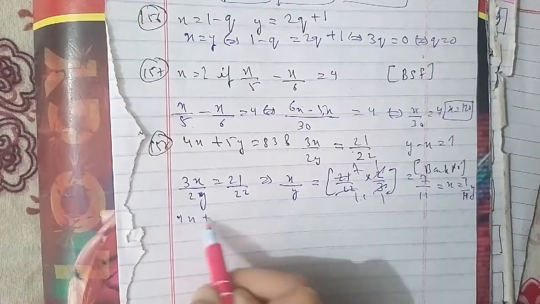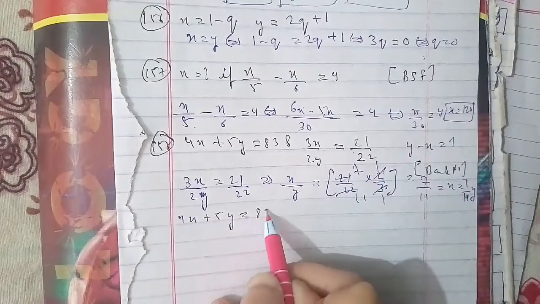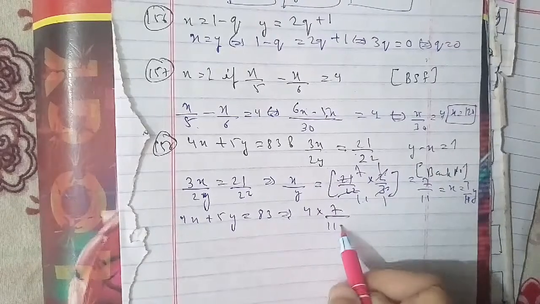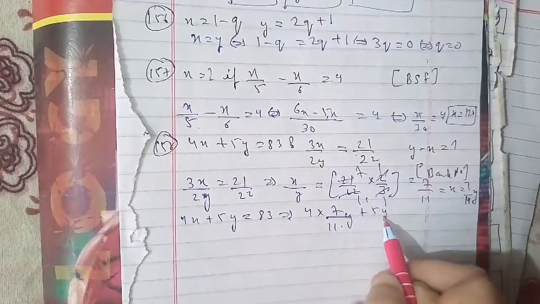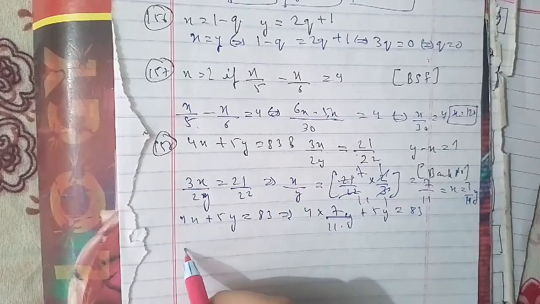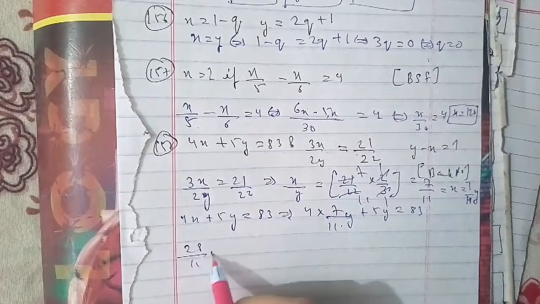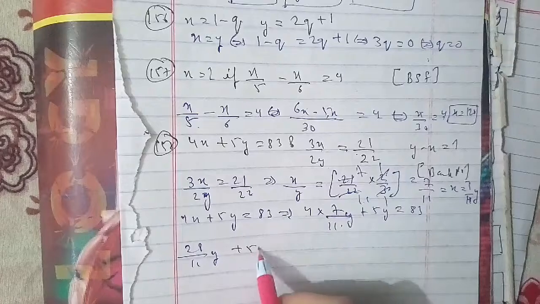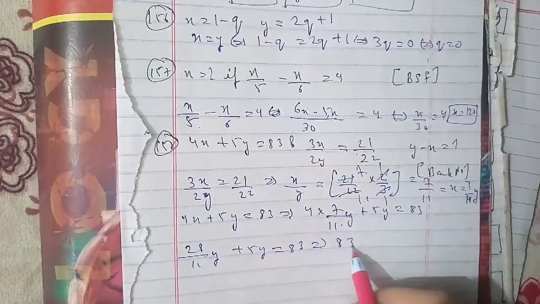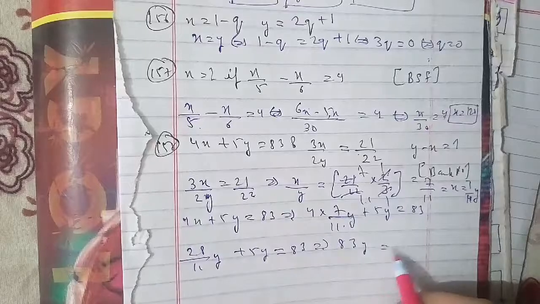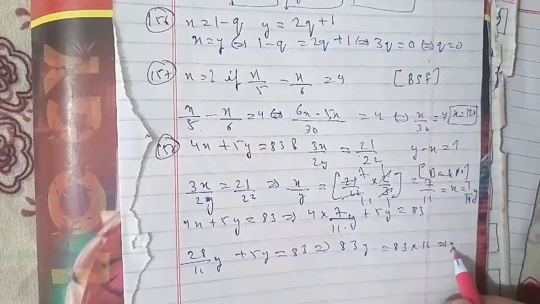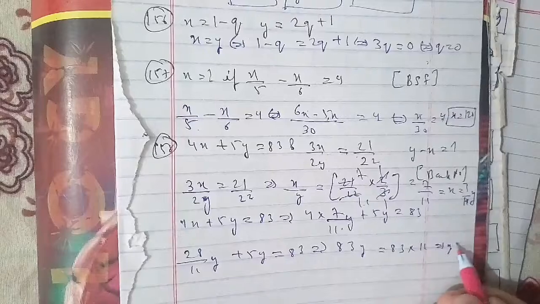Now 4x plus 5y equals 83, which equals 4 into 7 upon 11 y plus 5y equals 83. 28 upon 11y plus 5y equals 83, which further gives 83y equals 83 into 11, that is y equals 11.